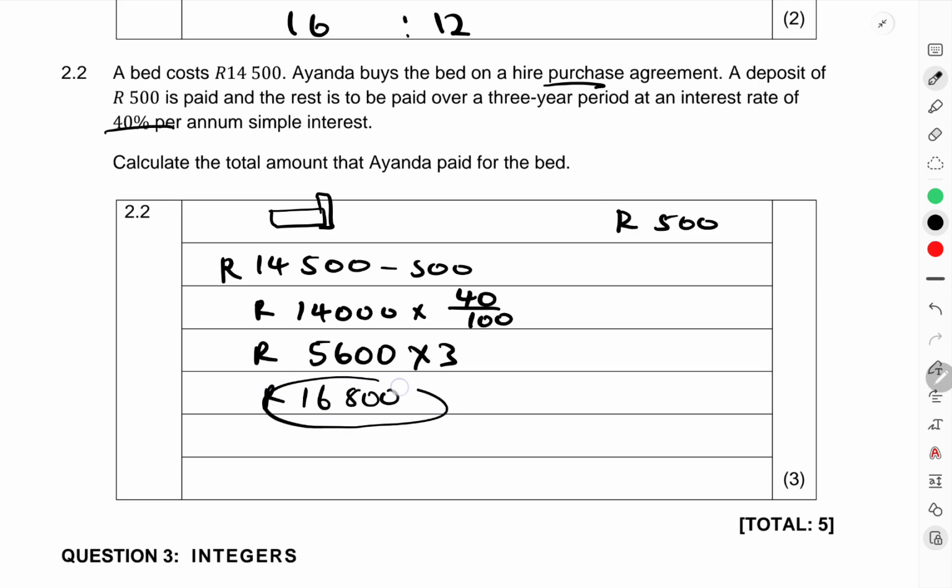This is the interest that she paid for the bed, meaning the total amount that she's going to pay for the bed is going to be the 500 first for the deposit plus the 14,000 that she owed, because she still has to pay this 14,000 plus the interest over the period of 3 years, meaning it's going to be 5,600 for year 1, 5,600 for year 2, and 5,600 for year 3.